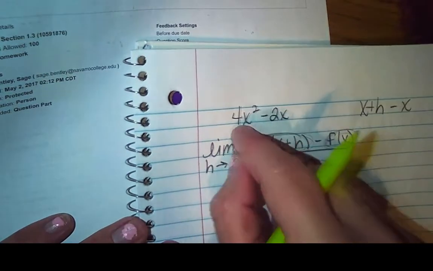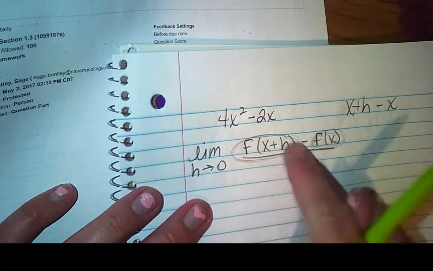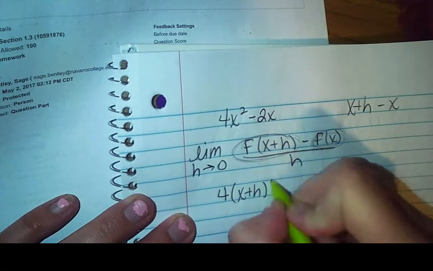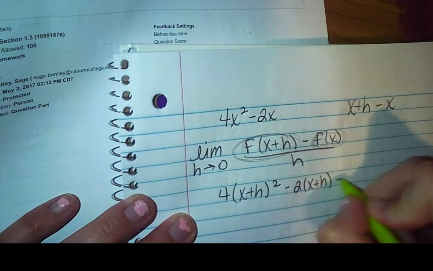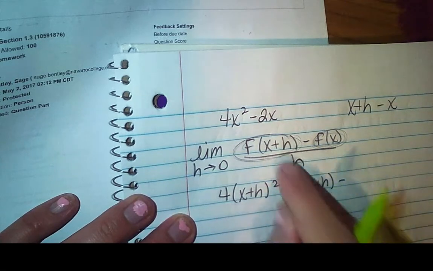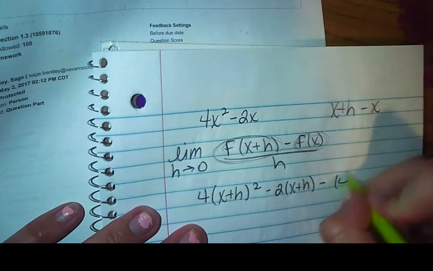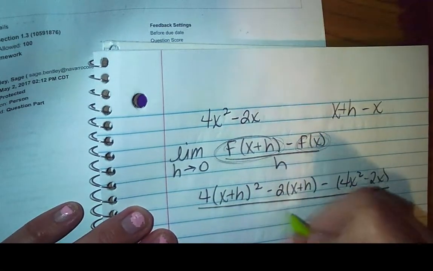Okay, but we're going to put it in this parabola. So what I have is everywhere, I'm going to do this part first. So I have 4 times x plus h squared minus 2 times x plus h minus, so that's this part, minus, rewrite the function. So I have 4x squared minus 2x over h.